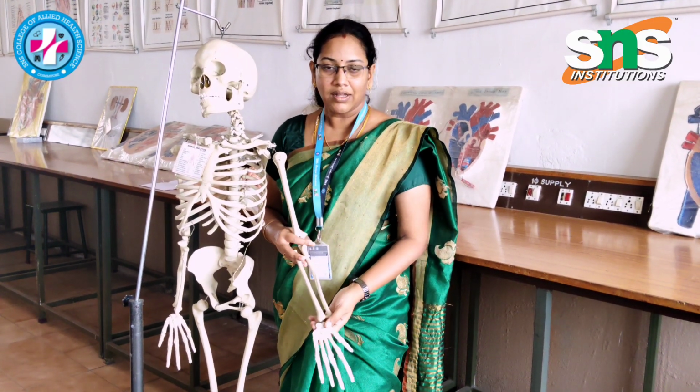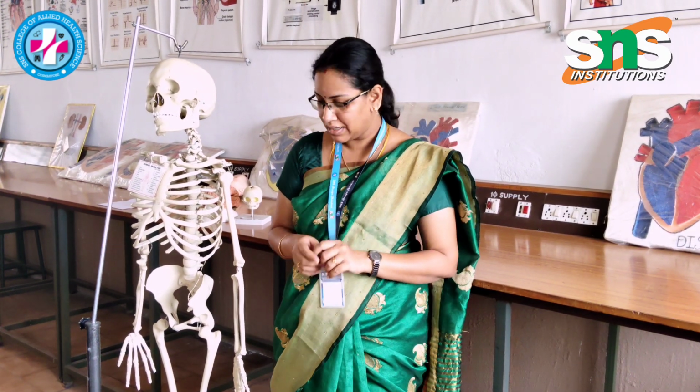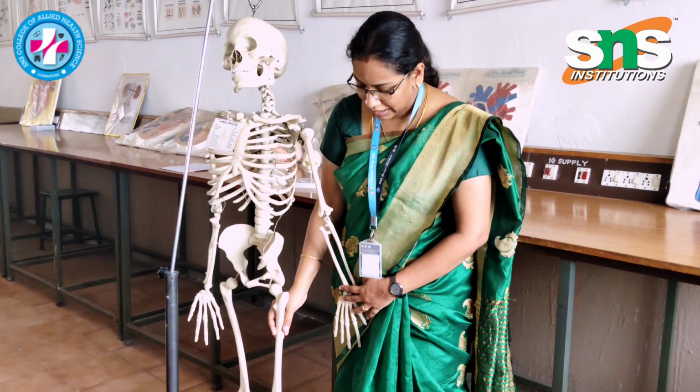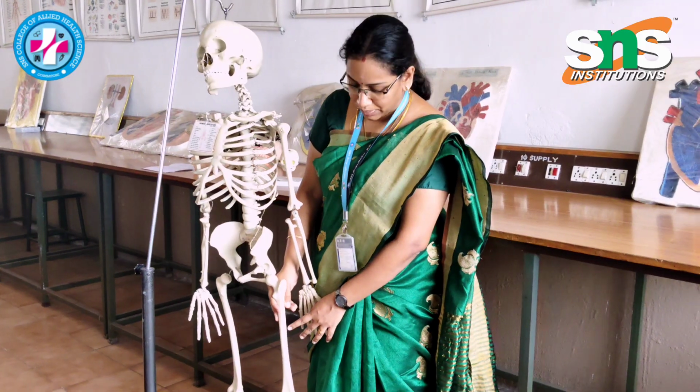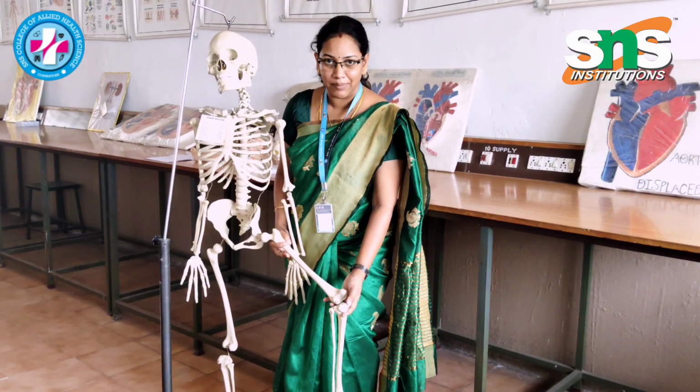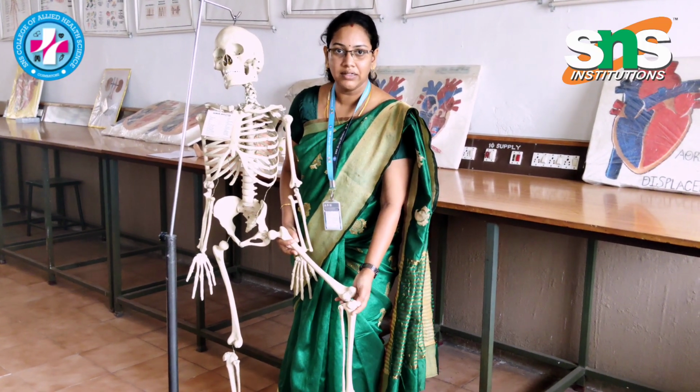And in the wrist region, we have almost 8 bones. This region is called the metacarpals and this region is called the phalanges. In metacarpals, we have 5 bones, and in phalanges, we have 14 bones in each hand. So in total there are 28 phalanges, 10 metacarpals and 16 carpal bones. And in the lower region, we have the femur bone, which is the longest bone in your body. And you have the patella, which is also called a sesamoid bone, which attaches to the tibial part with the help of a ligament.